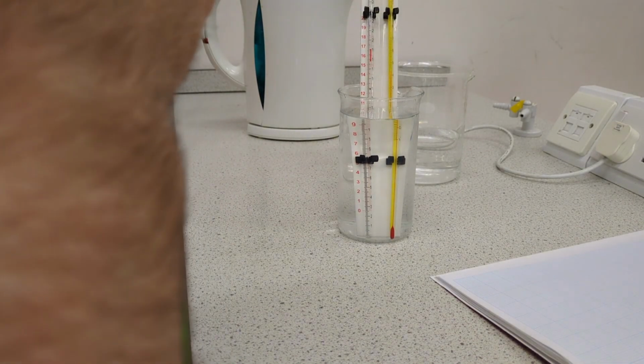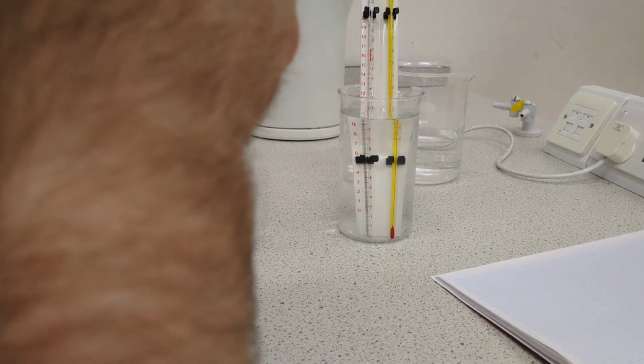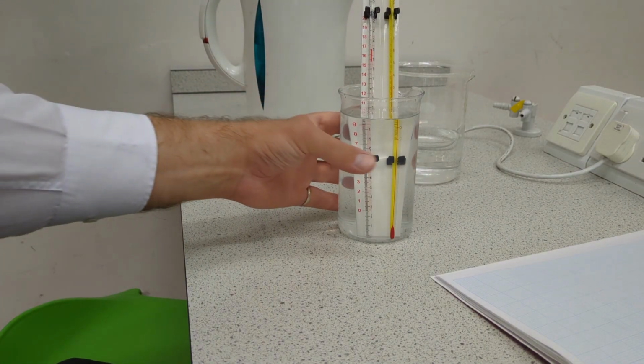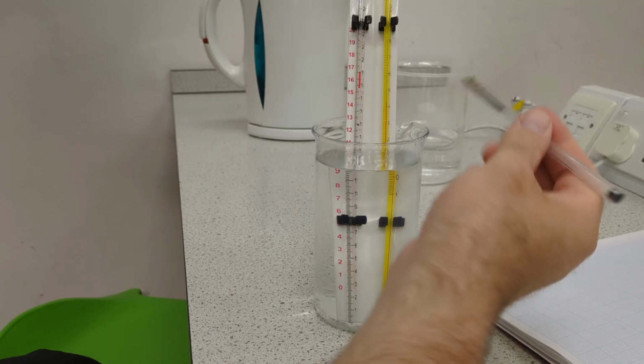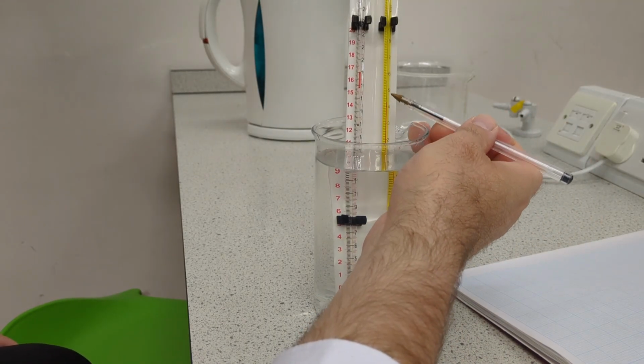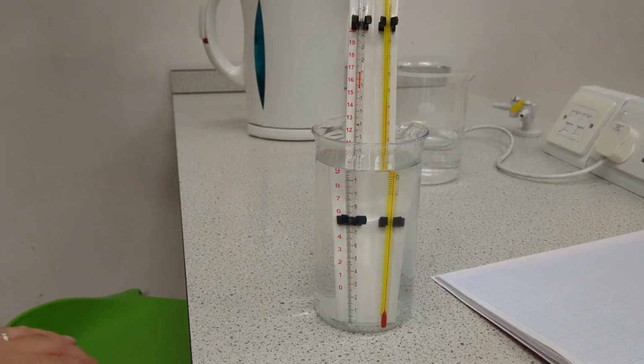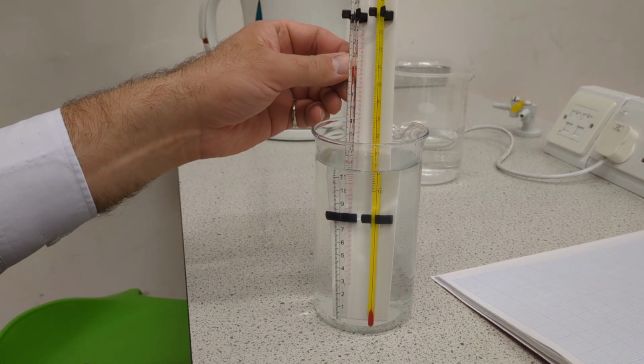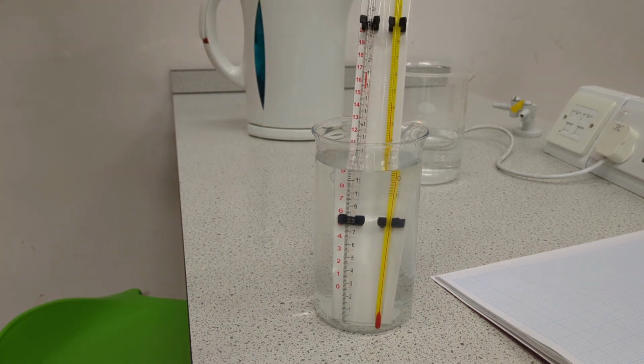So where are we up to? Temperature still dropping. I'm just watching those two. Move it closer. I'm just watching the red line on the thermometer and the red bead here, and deciding when they stop moving. I reckon that's 43 degrees Celsius and 17.8. 43, 17.8.